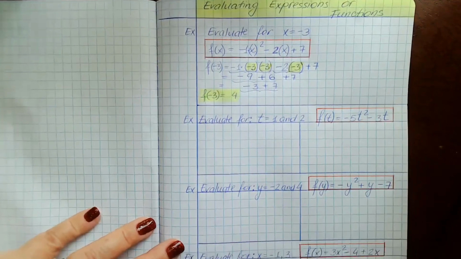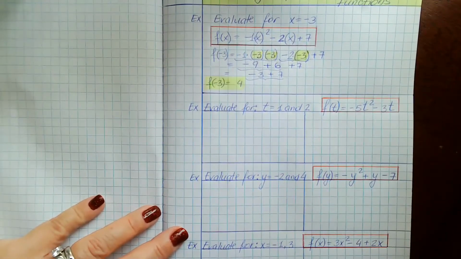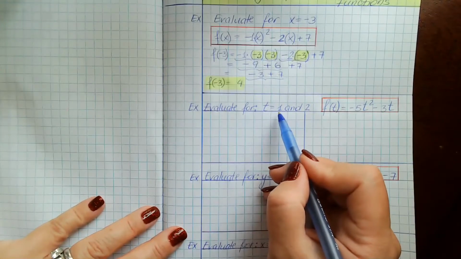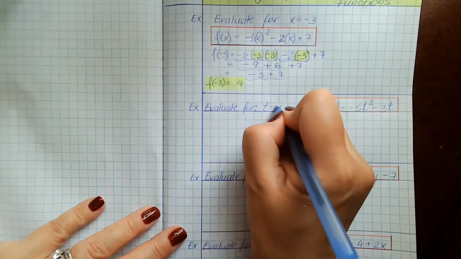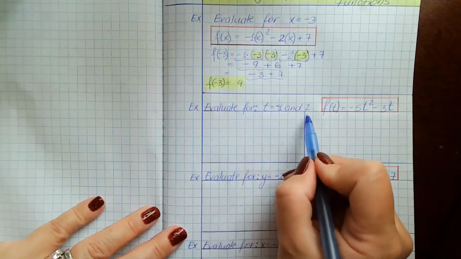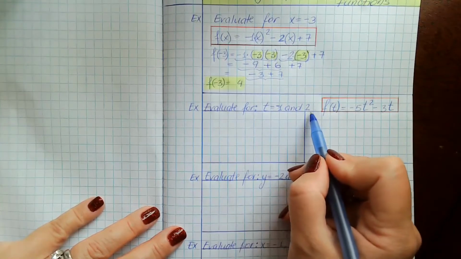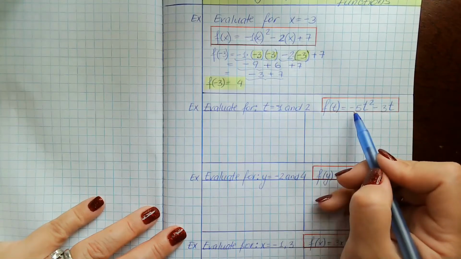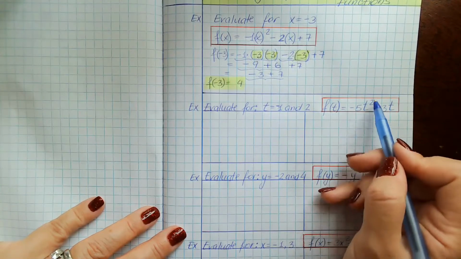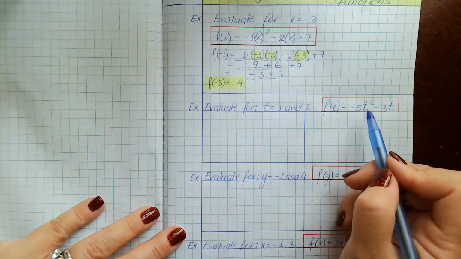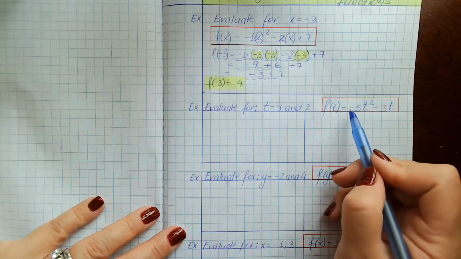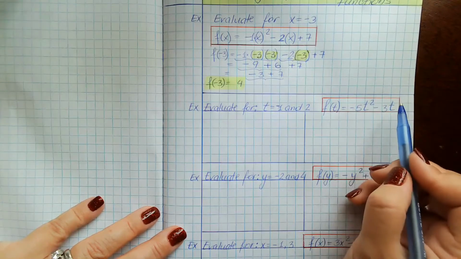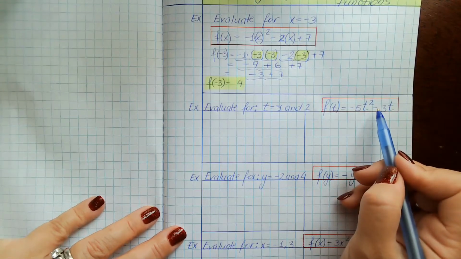Let's see another example and clarify some more things. I have to evaluate for two values. One, let's make it negative, -1. And 2. The function given will be -5 multiplied by t squared. So that means t squared times -5, minus 3 multiplied by t. So that means t multiplied by -3.